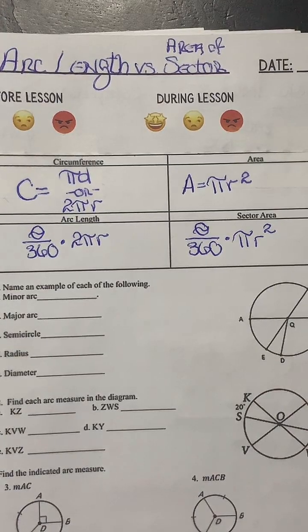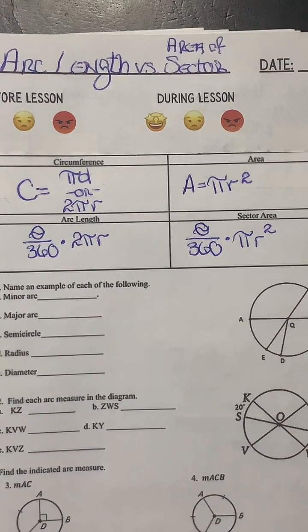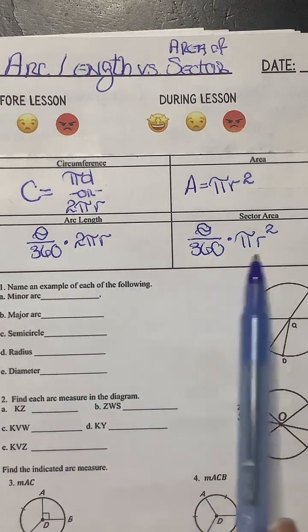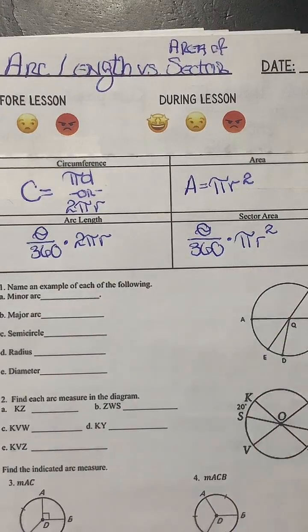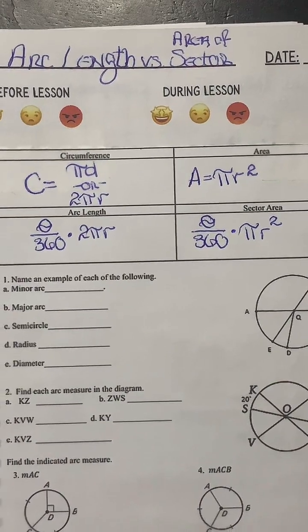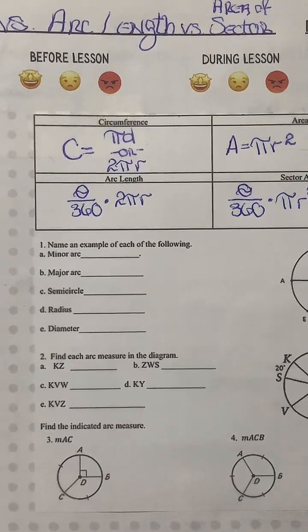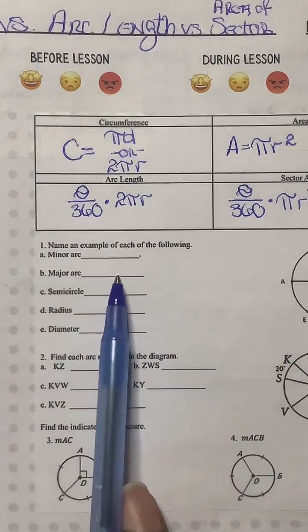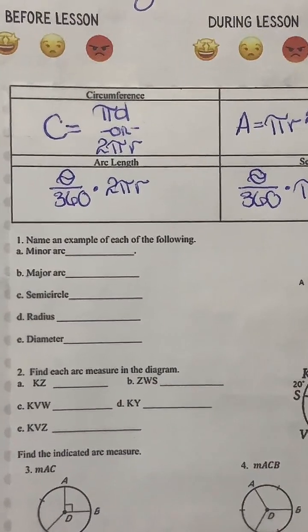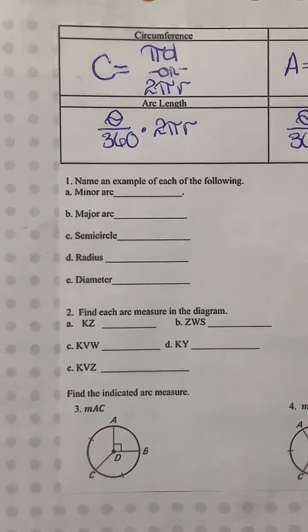In order for you to get arc length and sector area especially, we need to know the difference between the arcs. We're not looking at a whole entire circle, just parts of it. So we have something called major arc, minor arc, semicircles. I'm going to try to break a lot of this down for you.